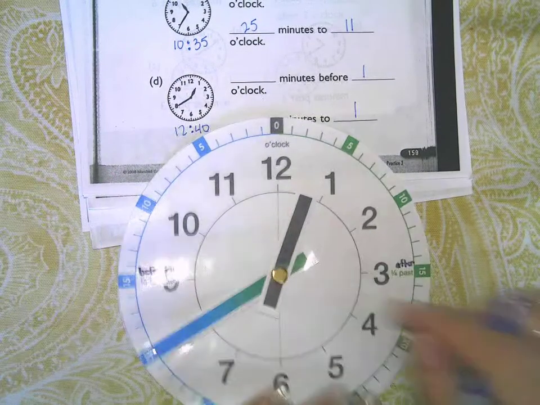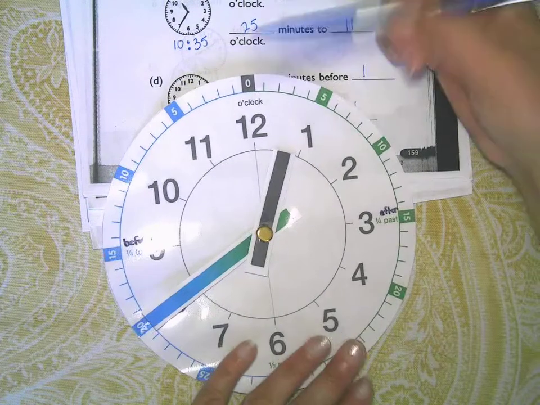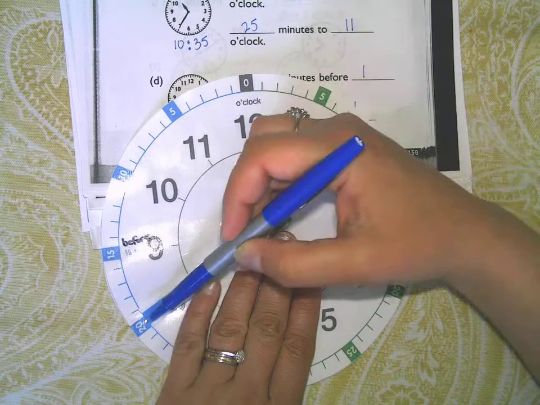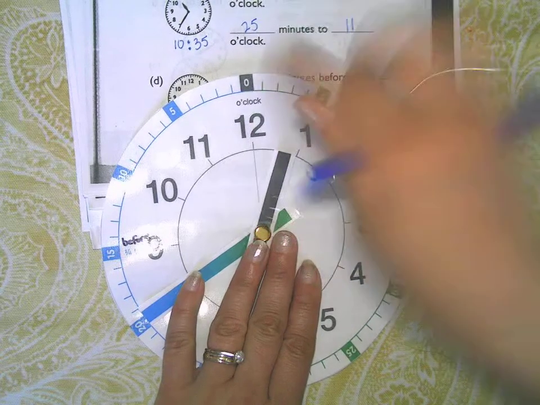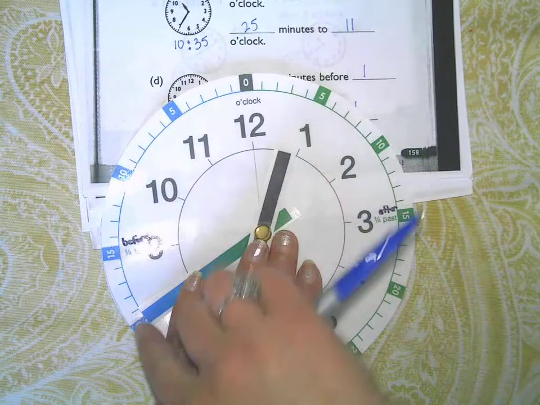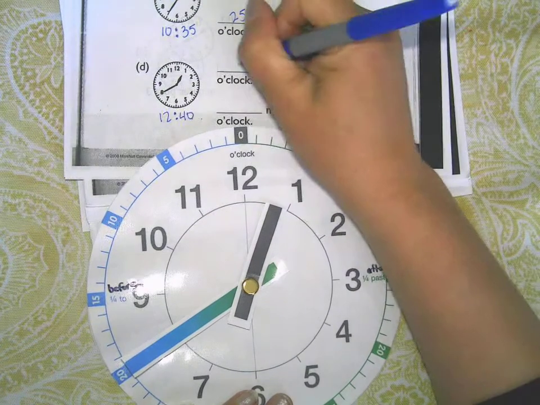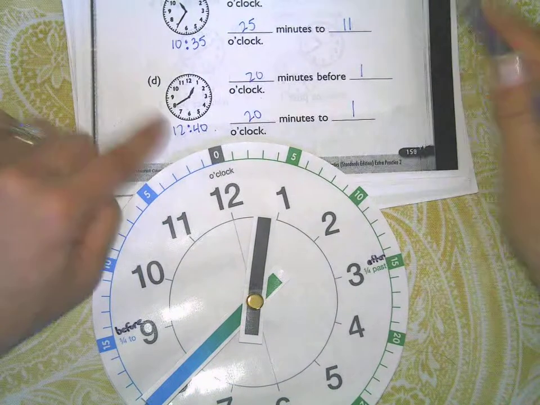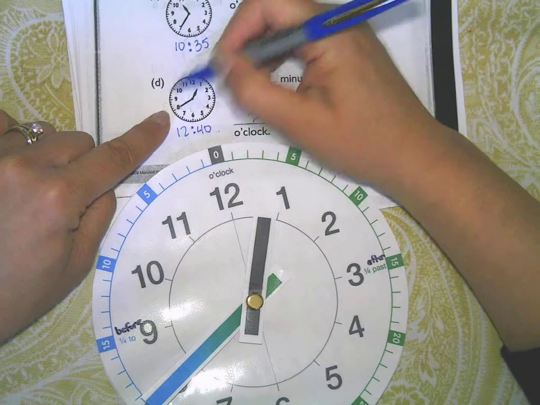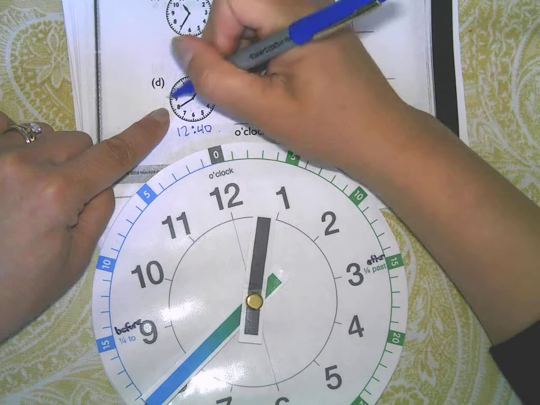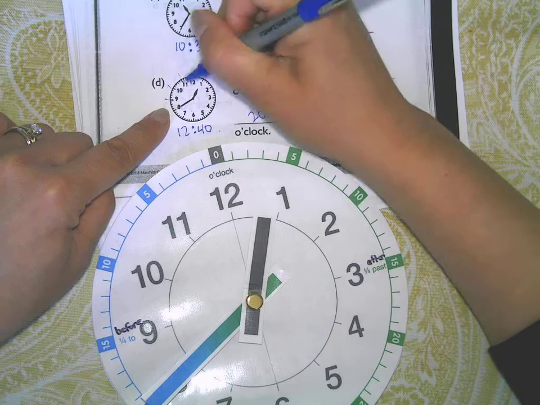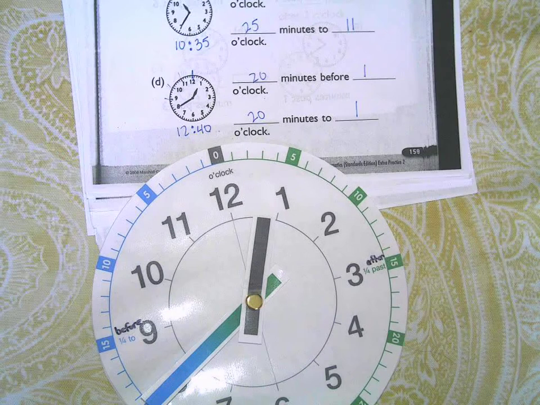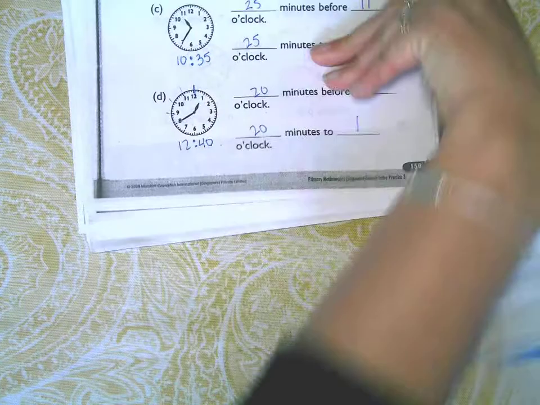Okay. So if we're going to do it the way this clock has it, we can go to here. So how many minutes before 1? Look, we go here. 5, 10, 15, 20. So 20 minutes. Or you can do it the way that we have been doing it, which is to count from here up to the next hour. So 5, 10, 15, 20. Same answer either way. All right, let's look at the next page.